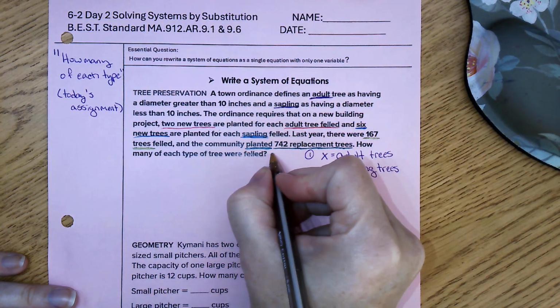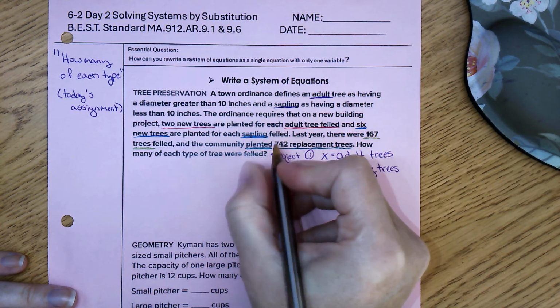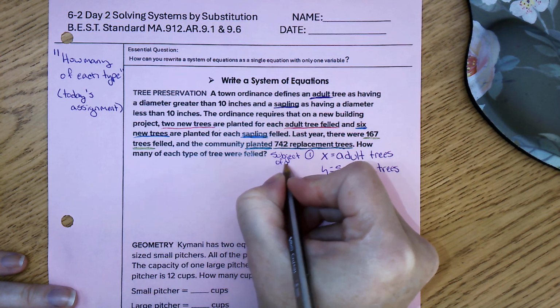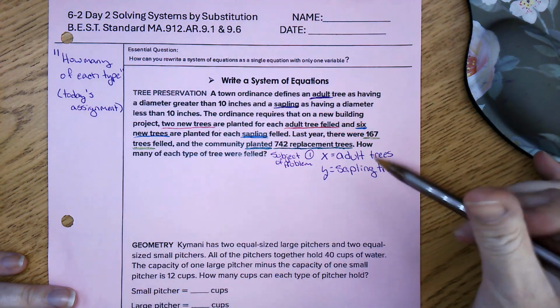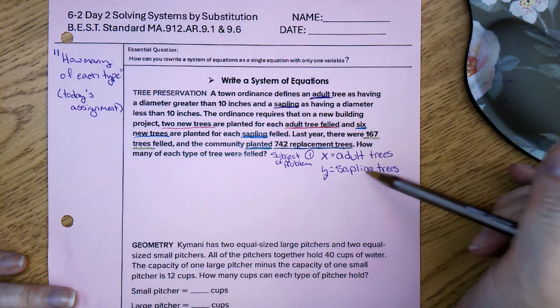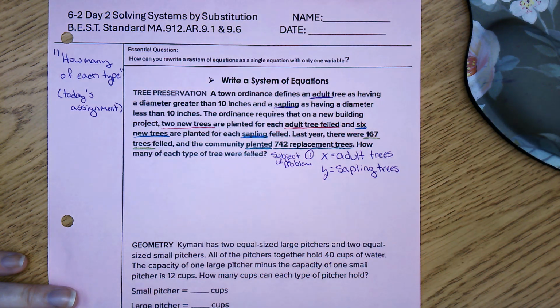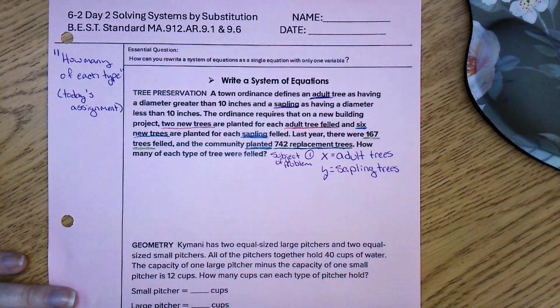So this is the subject of your problem. Okay. So you define your variables with the subject of your problem, and our subjects we have adult trees and sapling trees. All right. So what action happened with the subject?